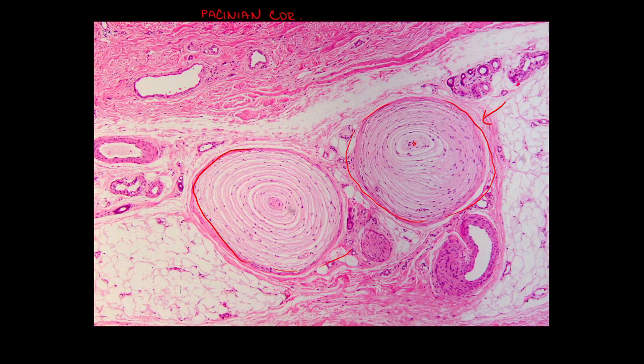In the middle, we can find nerve endings, afferent nerve endings. And you can see the several layers that are in here. And these layers are composed of flattened Schwann cells and perineural cells. Yes, so like modified fibroblasts, but also there are Schwann cells. First, we have some layers of Schwann cells, and then we have some perineural cells. We cannot differentiate them. We just see the lamellae that are in here.